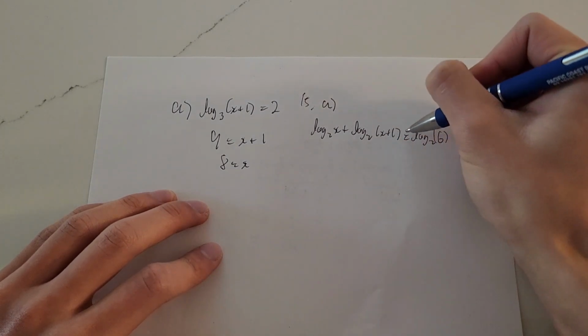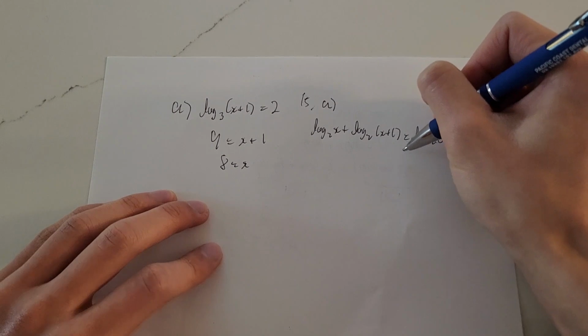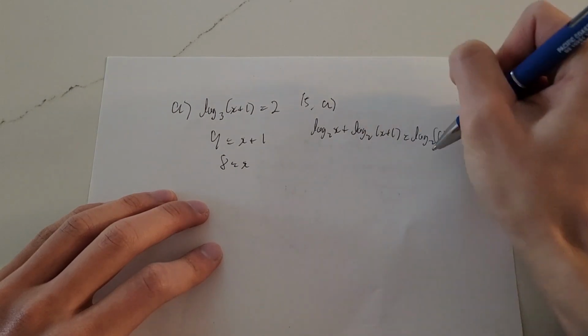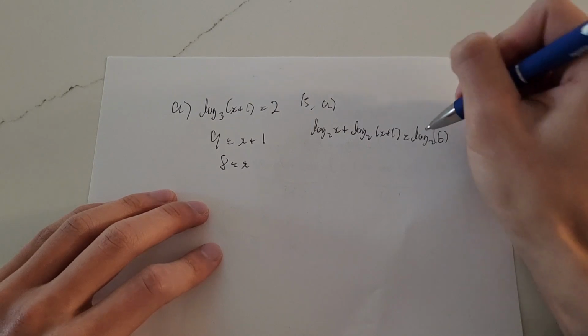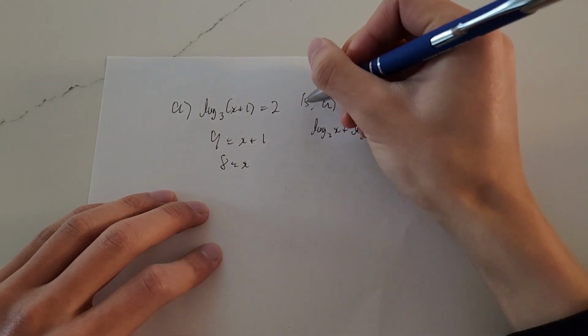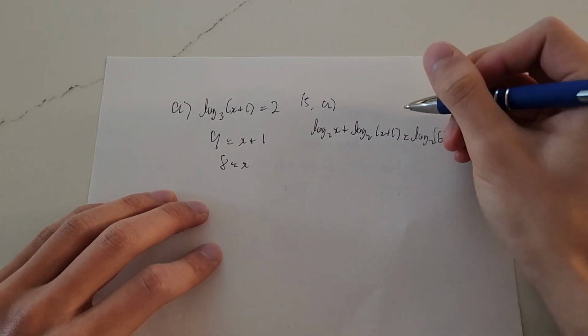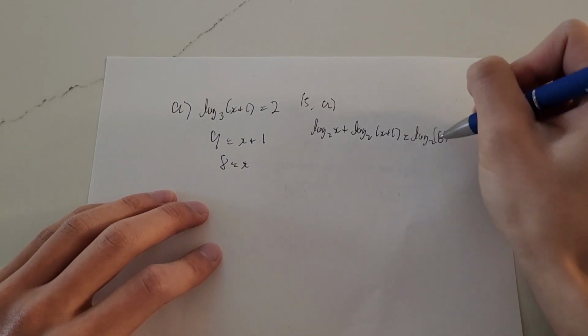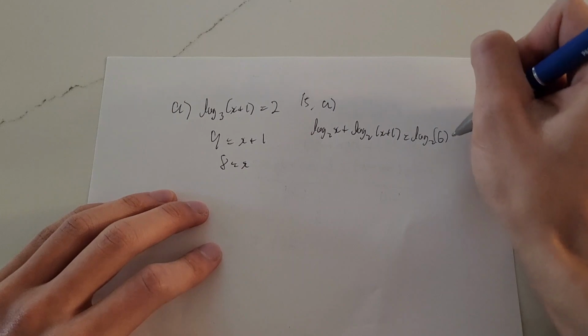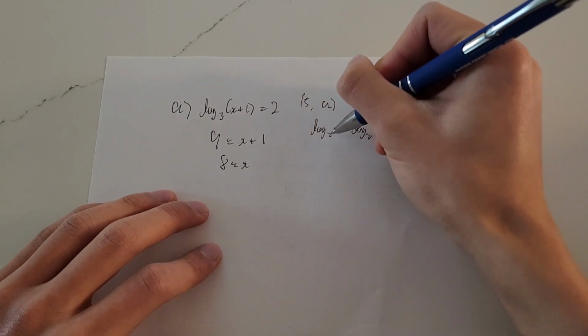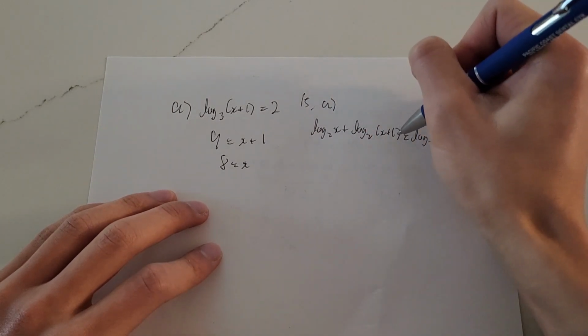So here we clearly have multiple logarithms in the equation, right? So first things first, we want to make sure all of the bases are exactly the same. And for reference, this is 15a on the IB logarithms problem set worksheet.